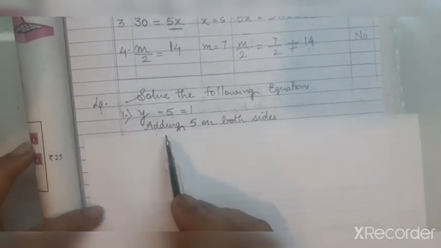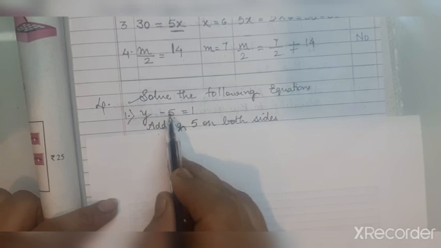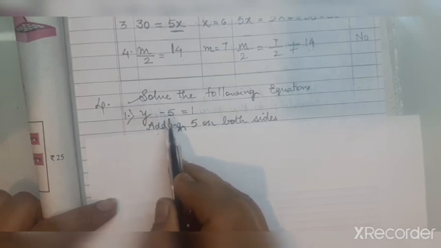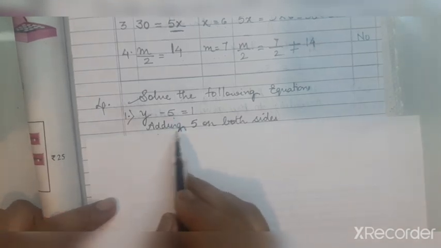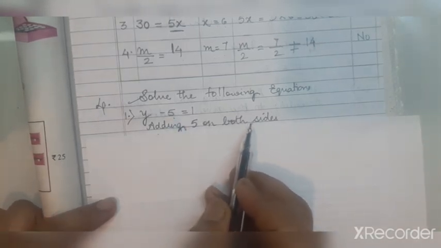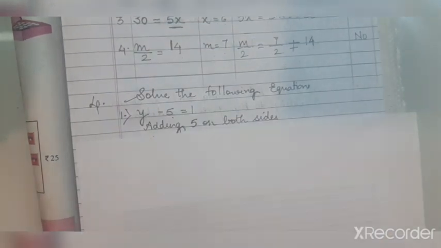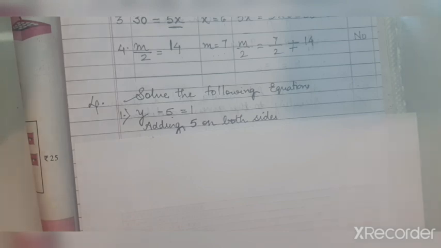So now what do we have to add? We have to add the same number that is there along with the variable. Here minus 5 is there, so we will do plus 5. So adding 5 on both sides. This both sides is important because we don't have to change the equation. Whatever operation we are doing on one side, if we don't do it on the other side, then our equation will get changed. So without changing the equation, whatever we are doing on one side, we have to do on the other side also.